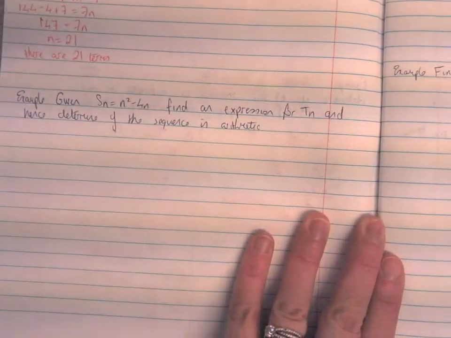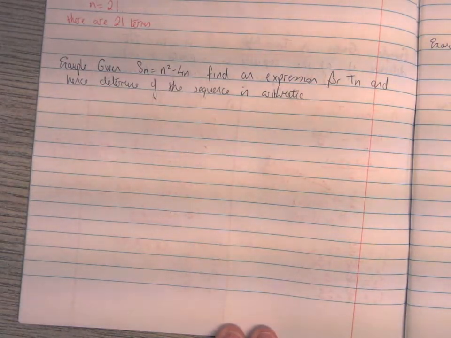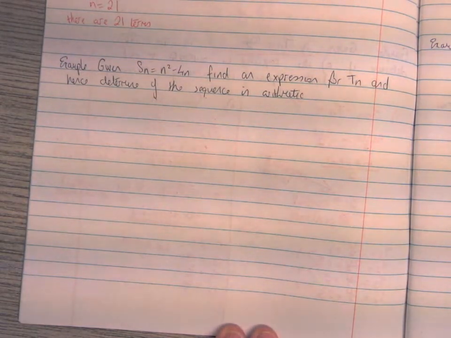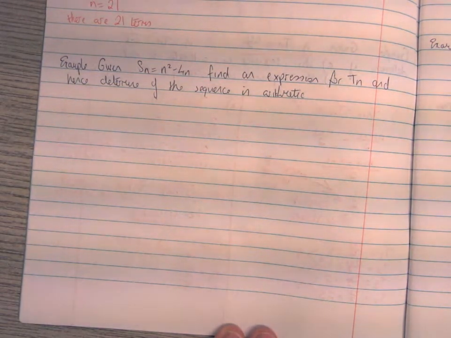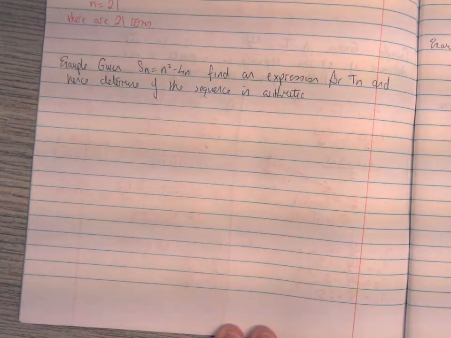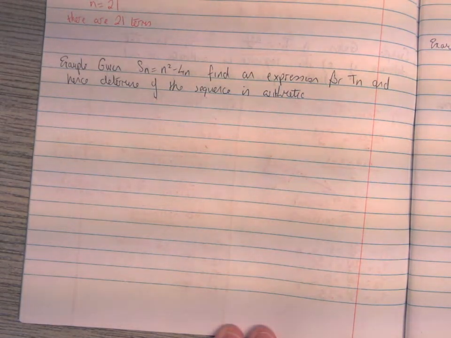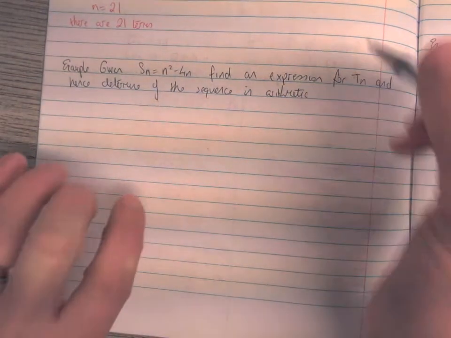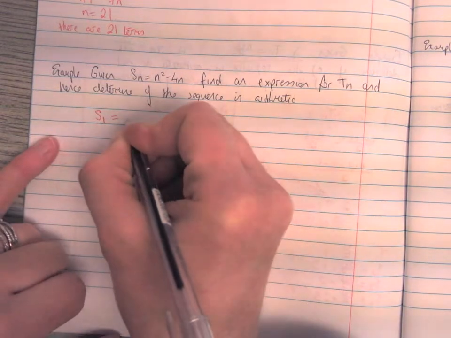Sometimes they'll give you Sn, so given Sn is n squared minus 4, find an expression for Tn, and hence determine that the sequence is arithmetic. Okay, so when you get something like this, if I sum only the first term, it is the first term, isn't it?